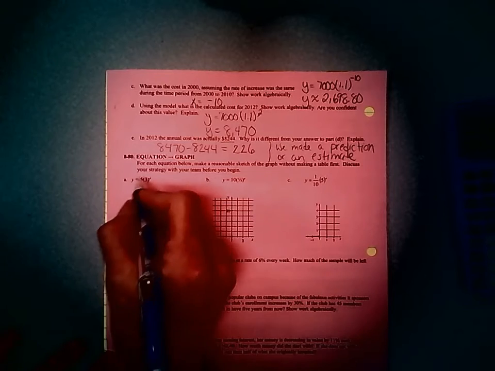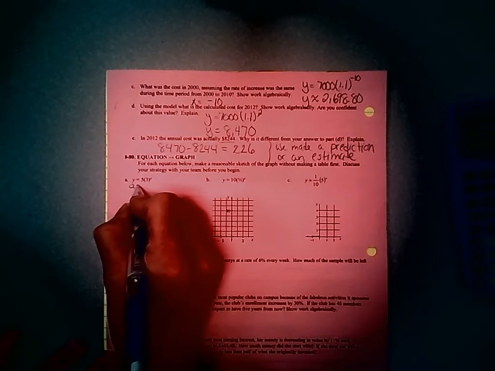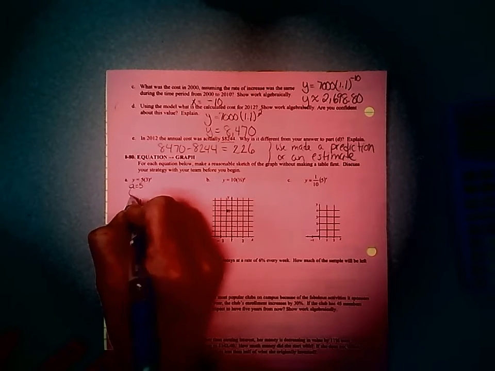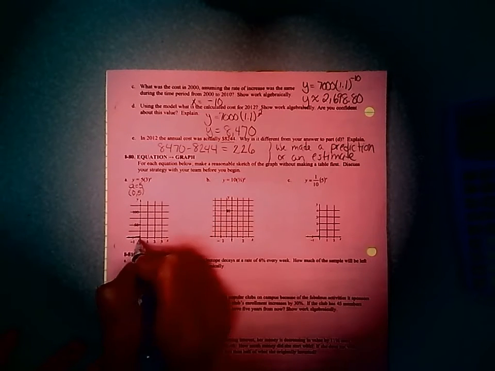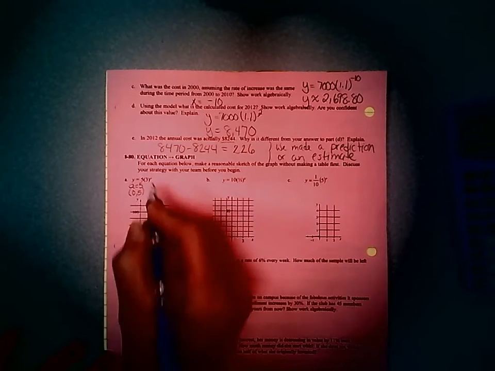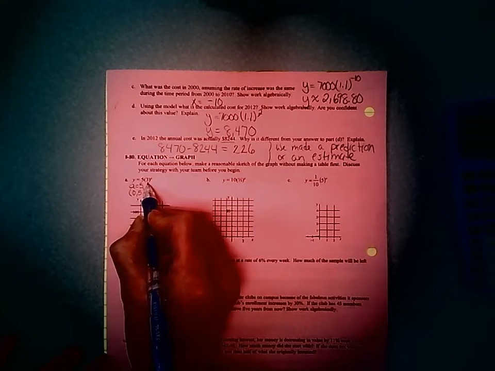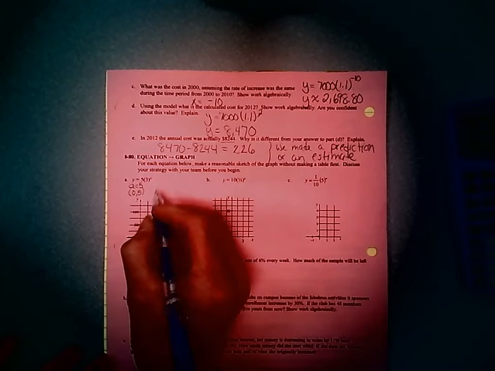All right. Now we get to look at the equations and we get to graph the situation. So once again, if we know A is 5, then we've got a start value of 5. I have a B of 3, so that means I'm increasing.